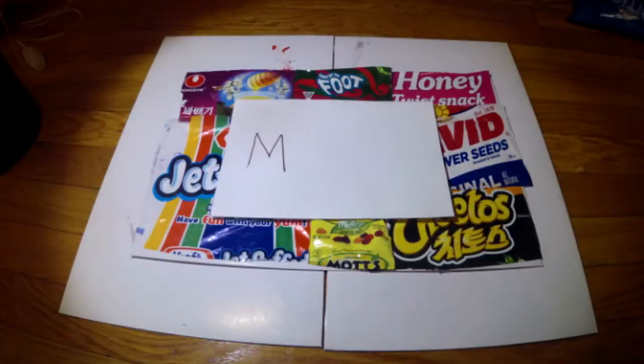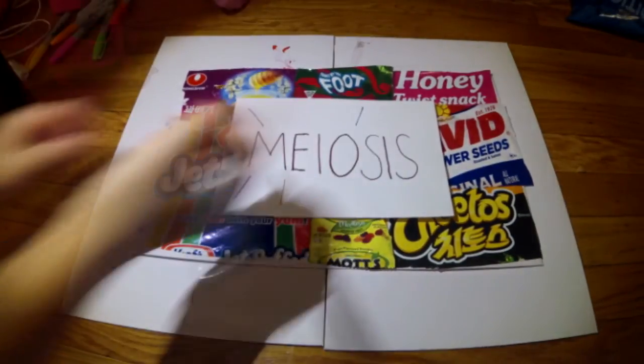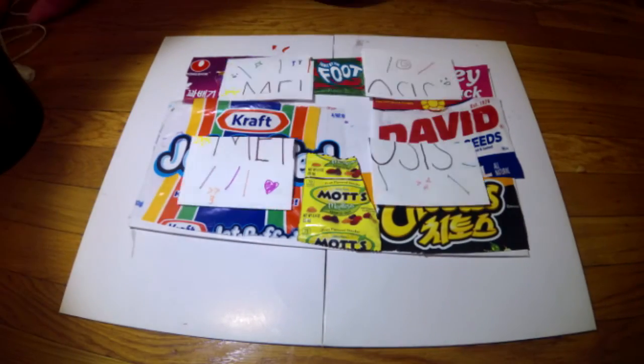Well, that's meiosis for you. Oh wait, was I too fast? Okay, let's take a step back. Well, first off, meiosis is a cellular process that is used to turn diploids into haploids.